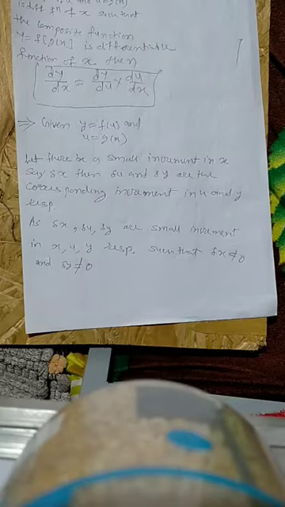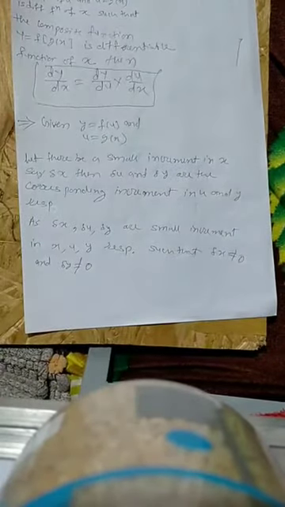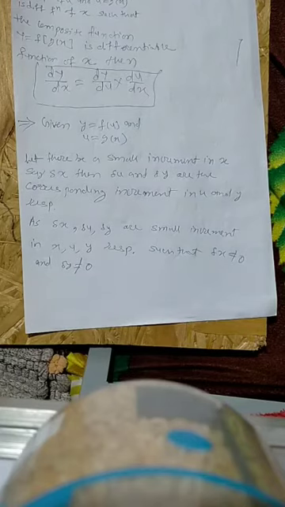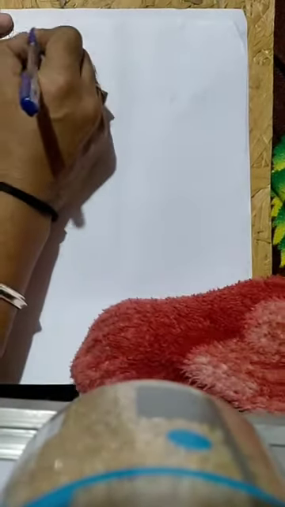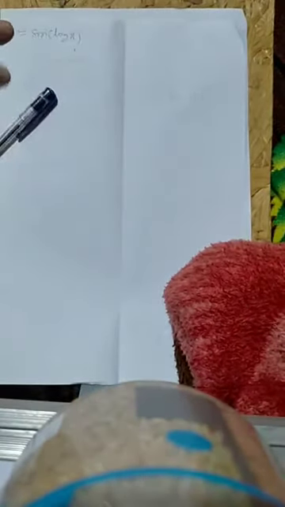Now similarly for the second example, we consider two examples. Second example, y is equals to sine of log of x.